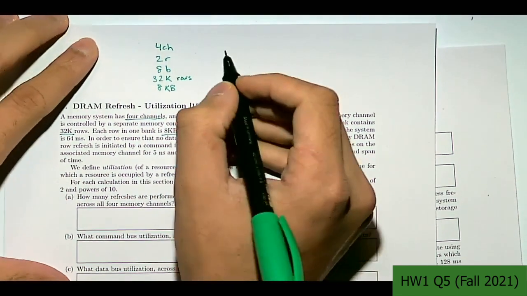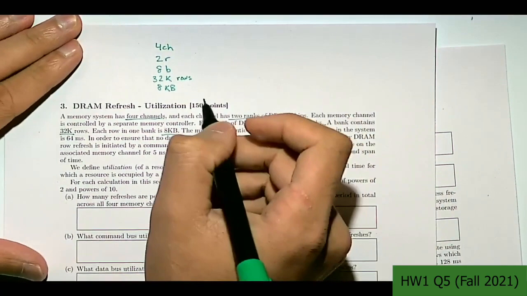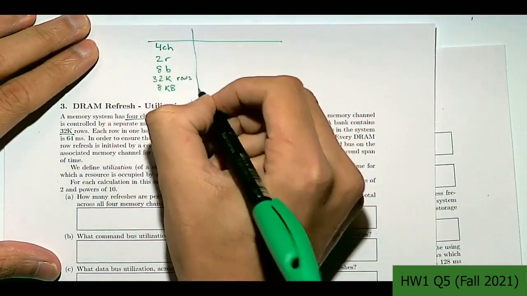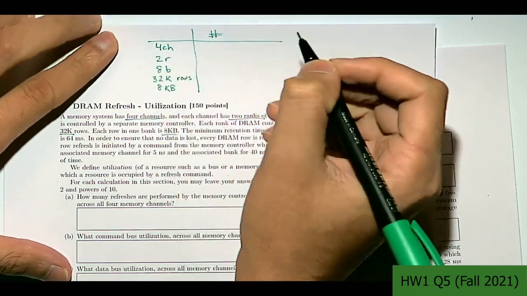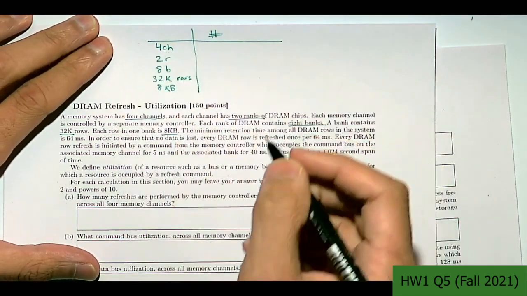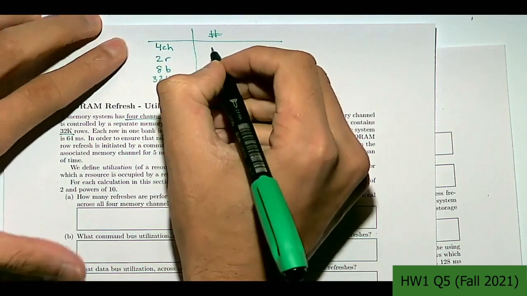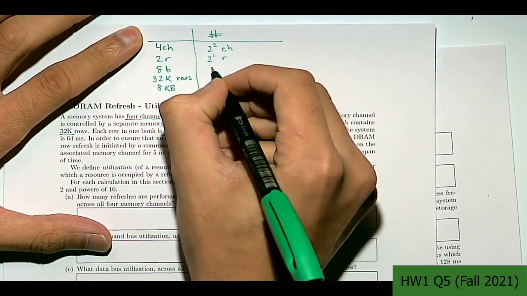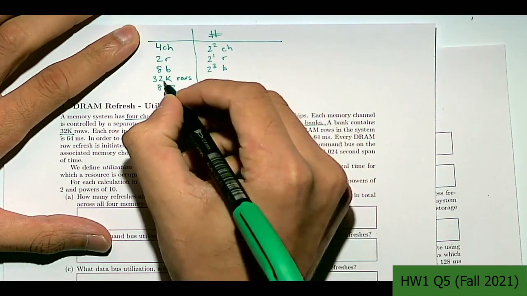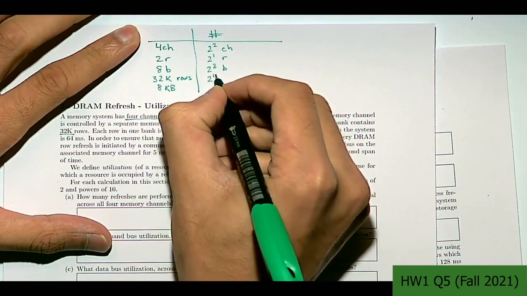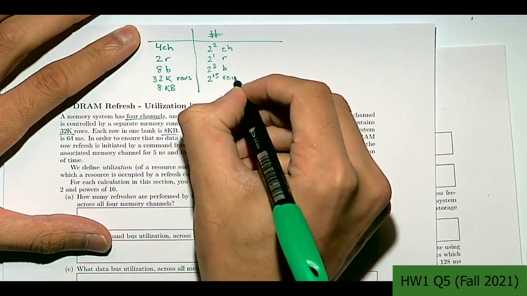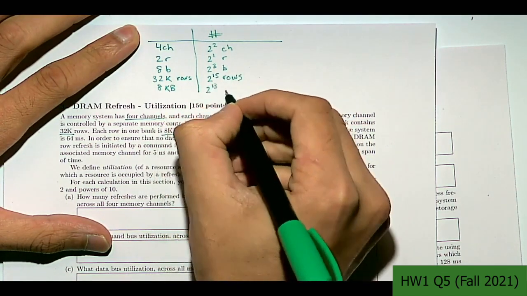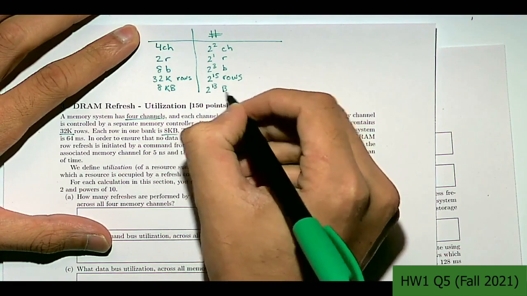I'm going to quickly enumerate the values of how many of each of these we have in the system, because we're going to use that throughout the rest of the question. Let's convert these to powers of 2 first, because we're going to do a bunch of calculations with them. So we have 2 to the 2 channels, 2 to the 1 ranks, 2 to the 3 banks. 32K is 2 to the 15 rows, and 8 kilobytes of data per row is 2 to the 13 bytes.